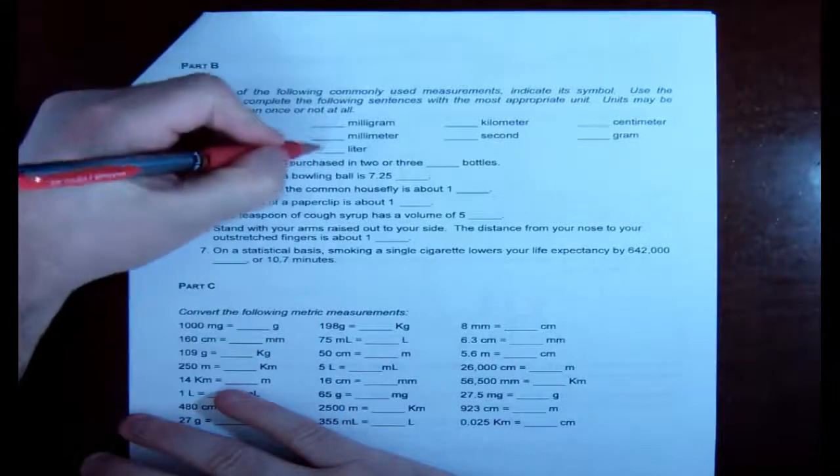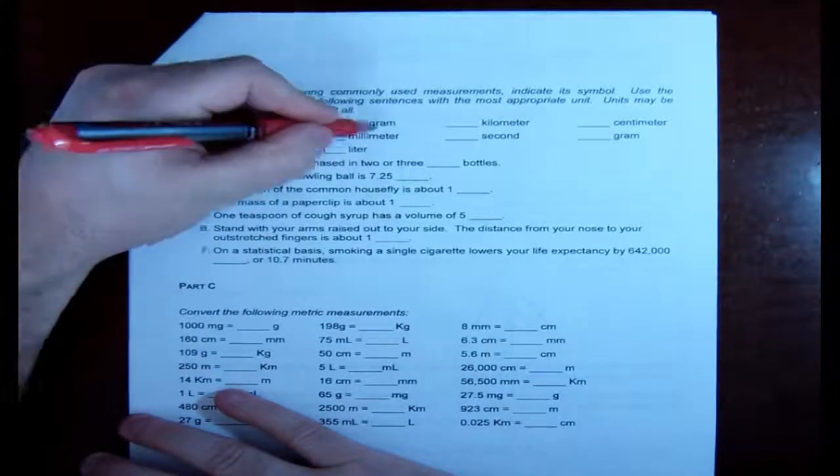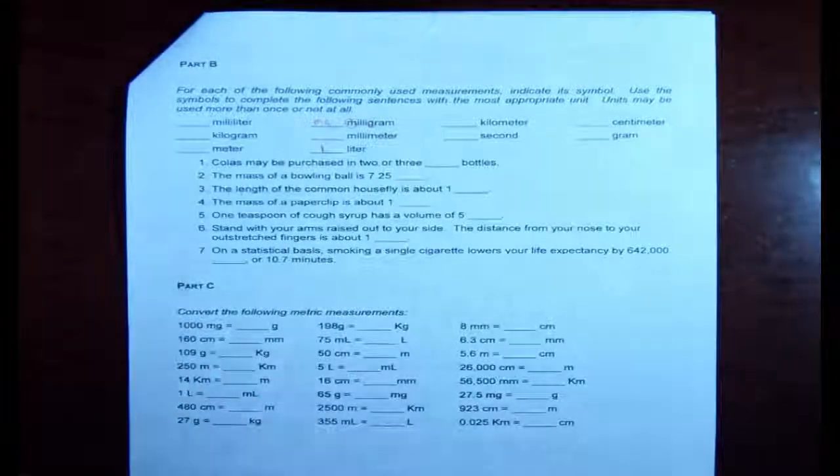So for instance, liter, you just write an L. Very easy. Milligram, mg. Also easy. Centimeter, cm. Let's see if there's any tricky ones. It doesn't look like there's any tricky ones. The trickiest one, maybe milliliter.